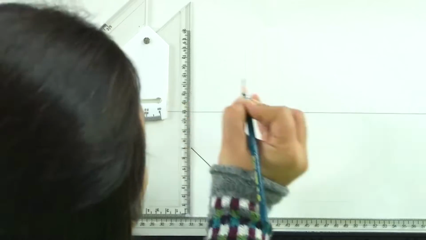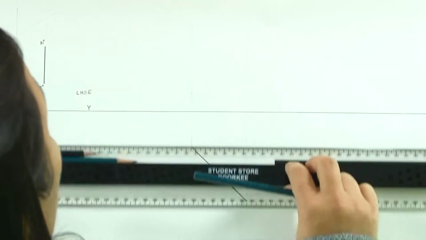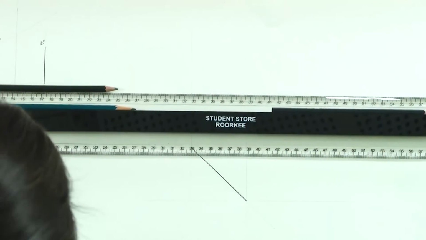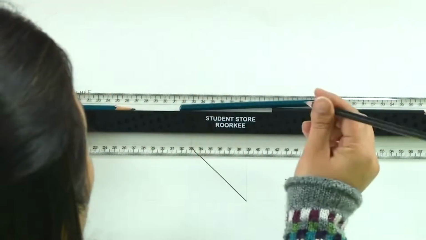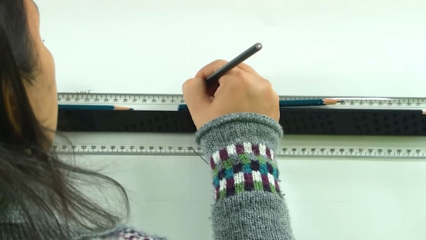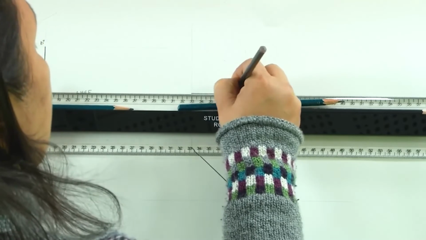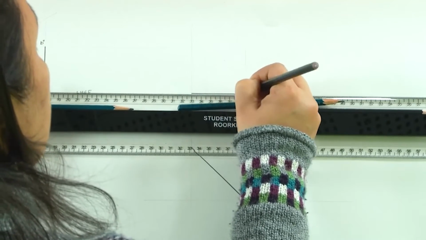So, we just draw this last dimension, this last information, which is 2 centimeter above HP, and then we get a line here, which is the projection of this inclined line, which is making an angle of 45 degrees with VP.